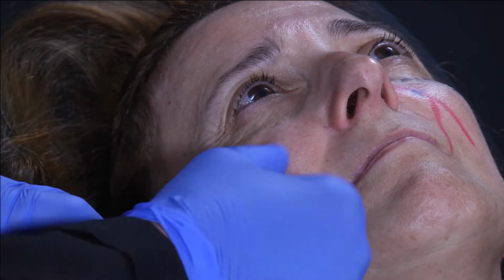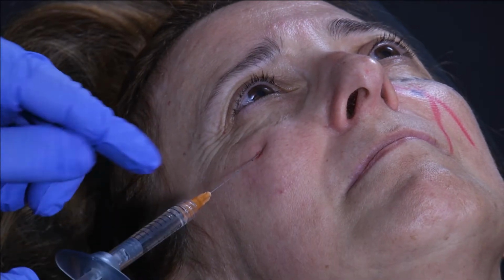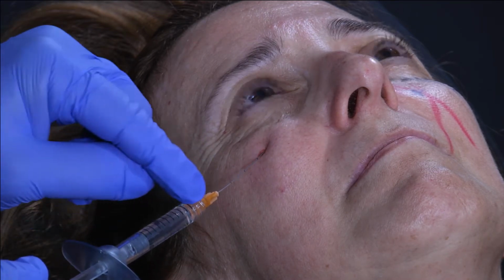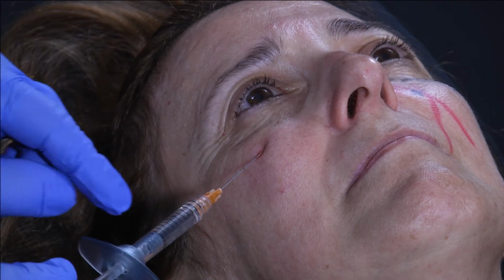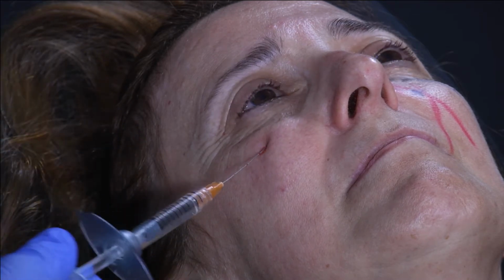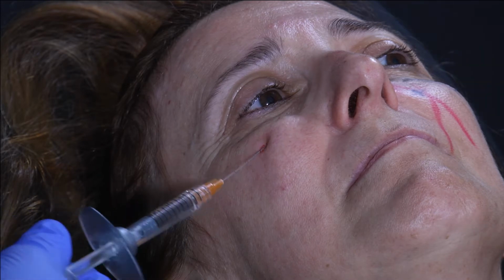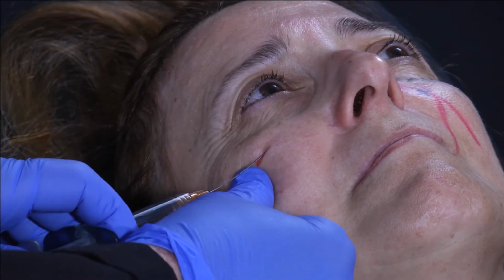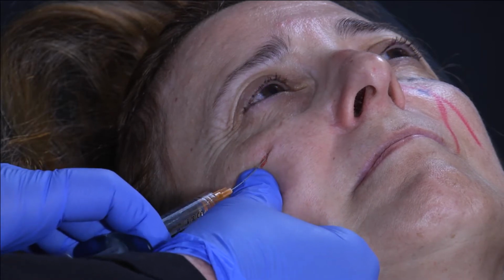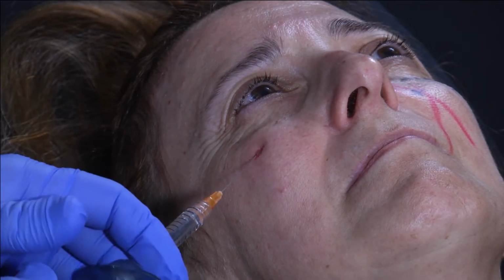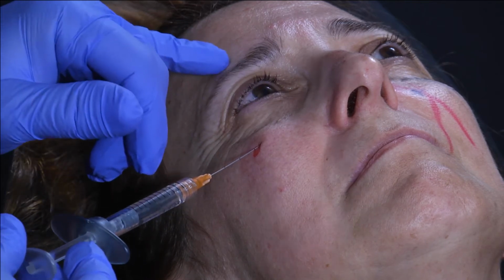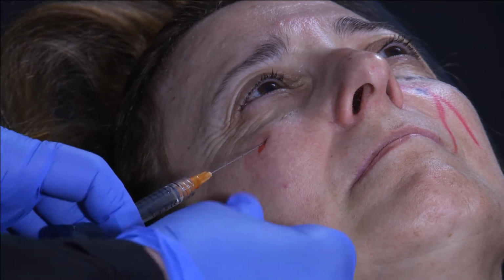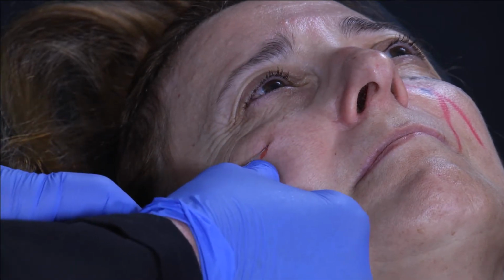I start to be in the tear trough. Here, because my cannula is 25 gauge, my cannula is in the axis of my syringe, and my syringe will have the direction to the tear trough. So here, I will go up, and my cannula slides on the bone, and like this, you see no effort. My patient has no pain, because I'm on the bone, and on the bone there is no pain. And I will inject slowly.